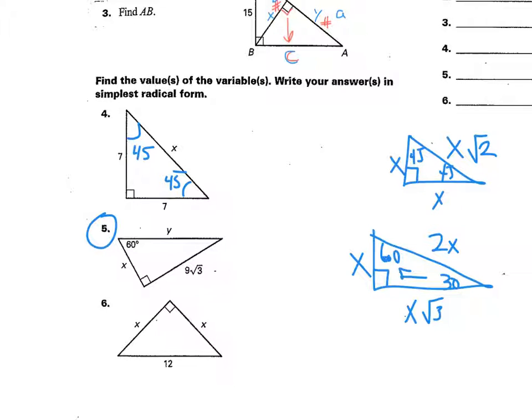Okay? And pay attention here. They're giving you the long leg first. So to get the long leg, we took the short side times radical 3. So what's the opposite of multiplying by radical 3? You do that to get the short leg. And then multiply it by 2 to get the hypotenuse, which would be your Y.